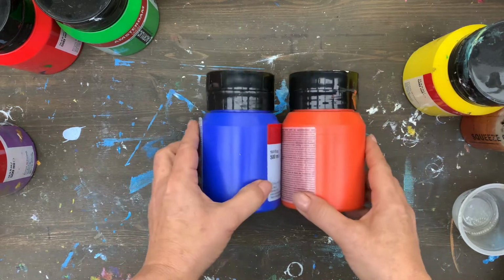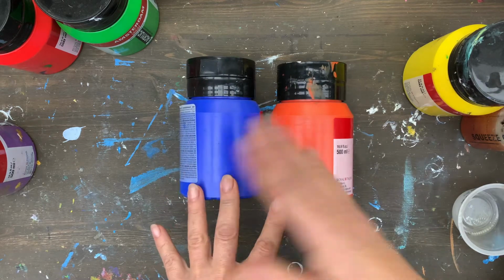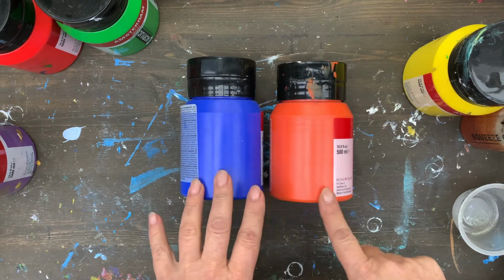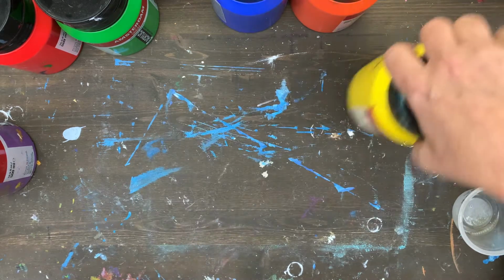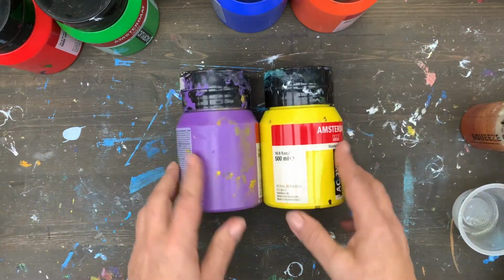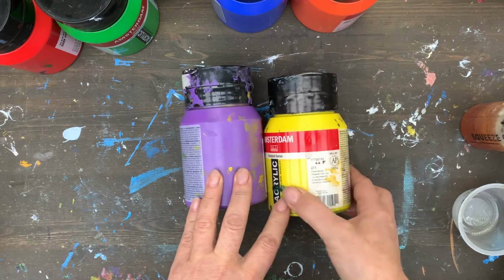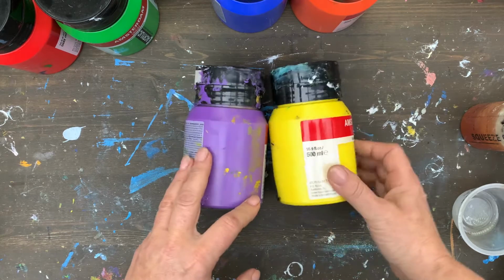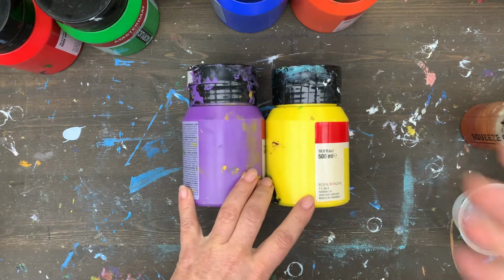Again, one color placed next to another causes our eyes to move from one to another, and there's so much energy going on. The third pair is the purple, which is the secondary color, and the primary color, yellow. So again, those colors help each other to be brighter.